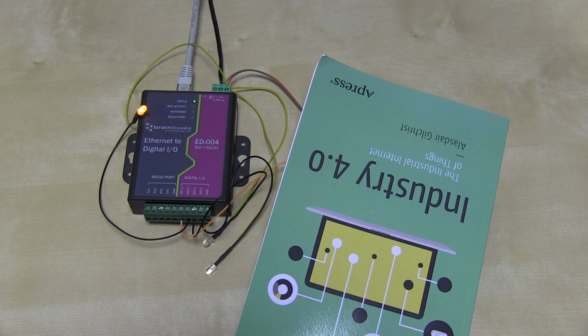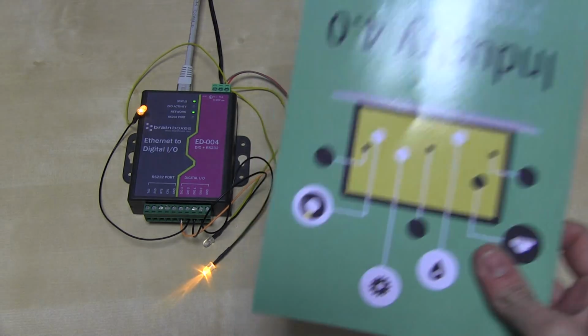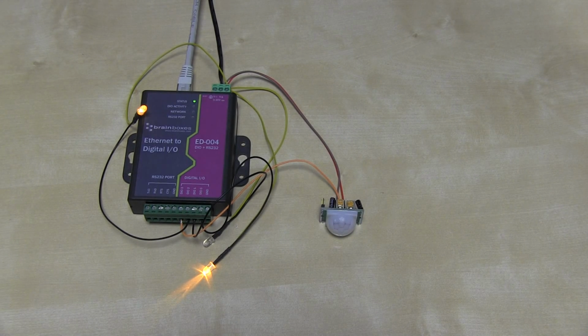The other I/O are connected to LEDs, and I've also in the MultiPlug subscribed to the changes of the PIR, but also then added outputs on I/O pin 0, so an LED will now light when the PIR is detecting movement. The PIR is currently under this book, which is why this book is in the way. So if I just move this, there's the PIR, and there's the LED that is switched on.